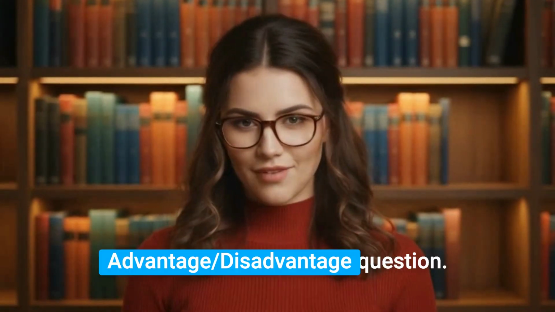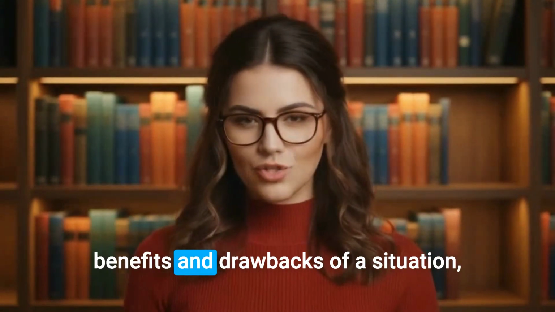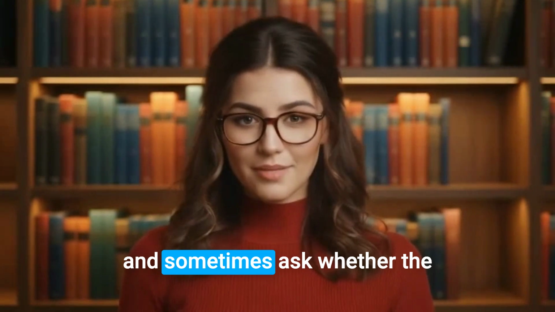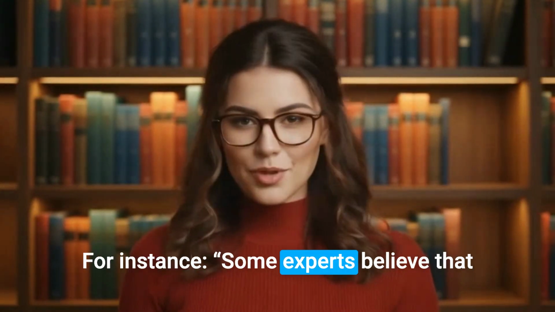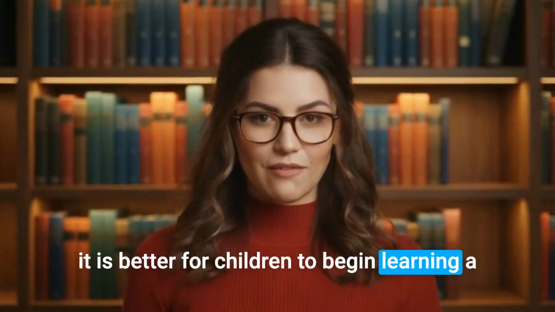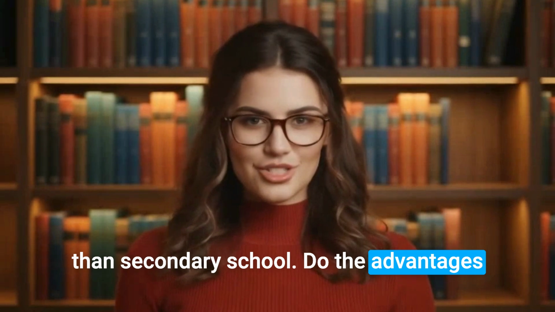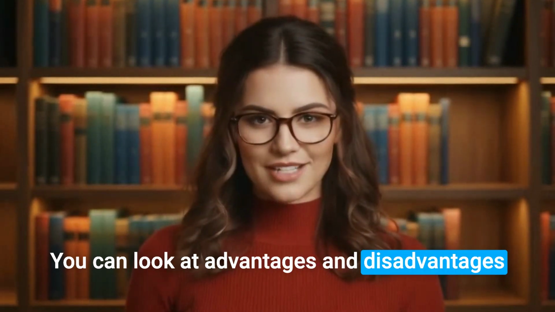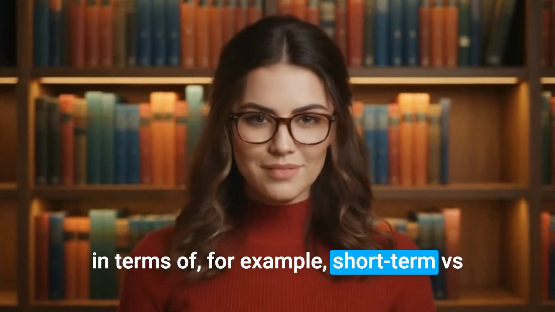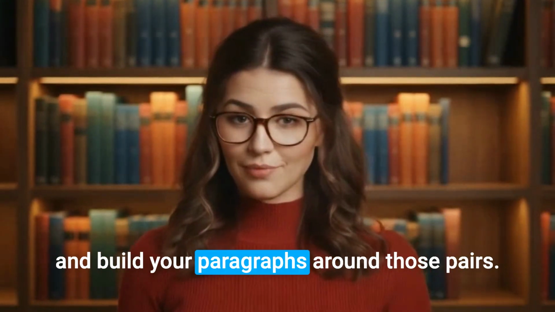The fourth type is the advantage-disadvantage question. These prompts ask you to compare the benefits and drawbacks of a situation, and sometimes ask whether the advantages outweigh the disadvantages. For instance, some experts believe that it is better for children to begin learning a foreign language at primary school rather than secondary school. Do the advantages of this outweigh the disadvantages? Binary planning is very powerful here. You can look at advantages and disadvantages in terms of, for example, short-term versus long-term, or individual versus education system, and build your paragraphs around those pairs.